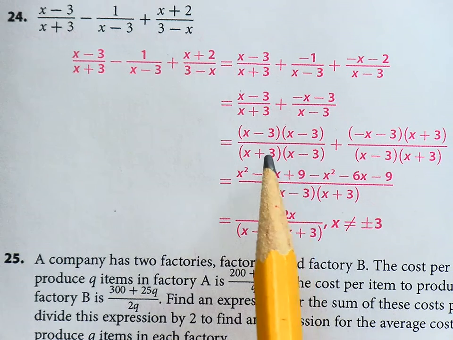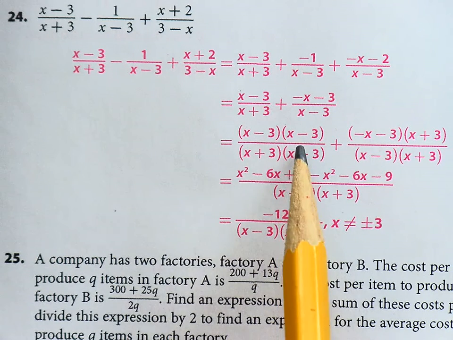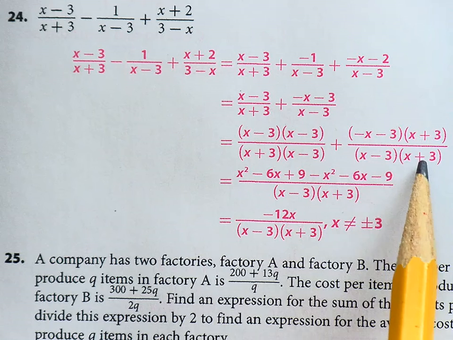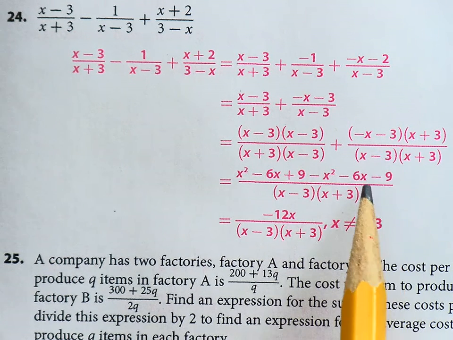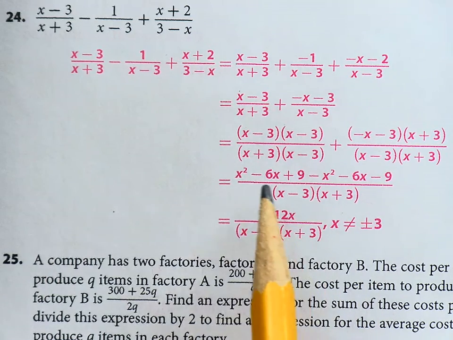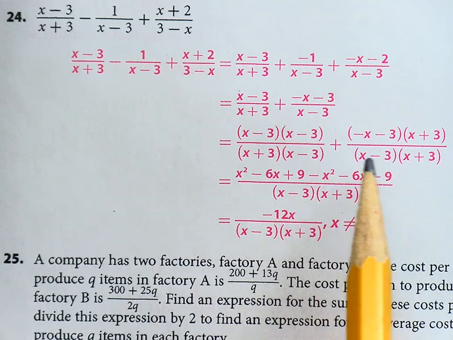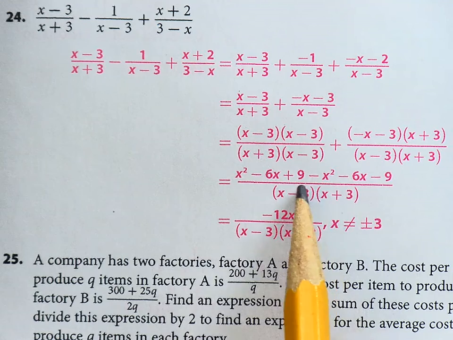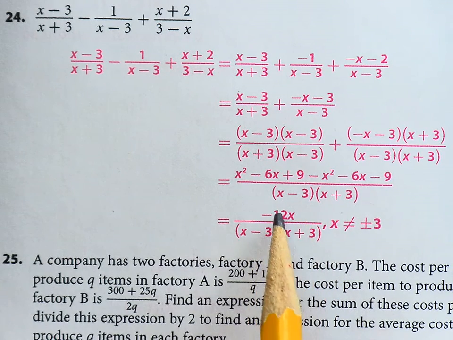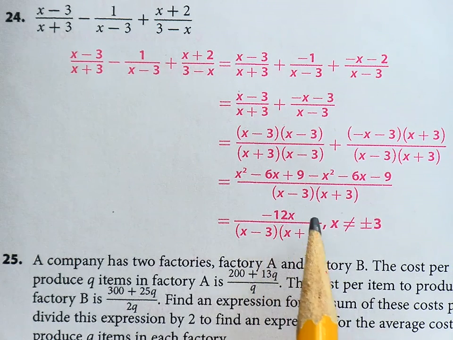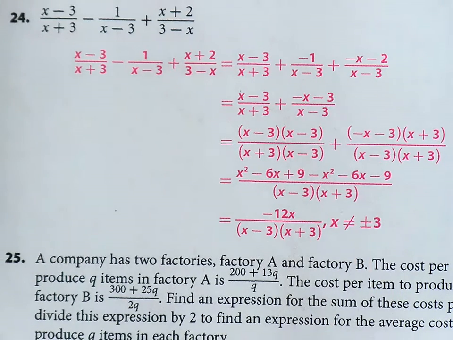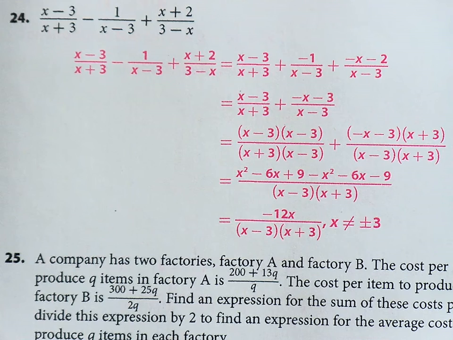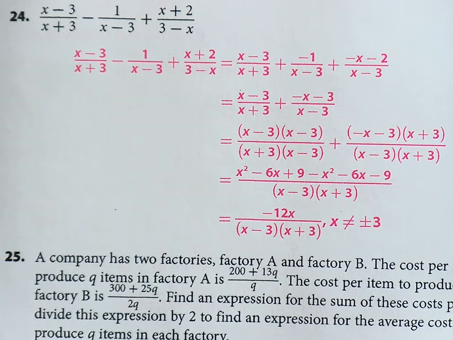Then they went ahead and multiplied by the other denominator. That's what you have going on here, unit fraction. And then once they did that, they could combine like terms in our numerator, simplify, and then express their excluded values.